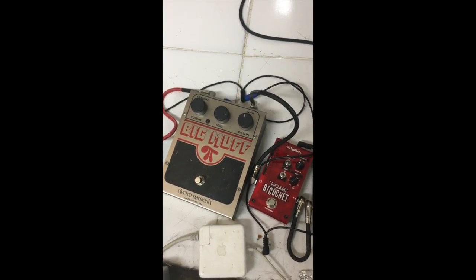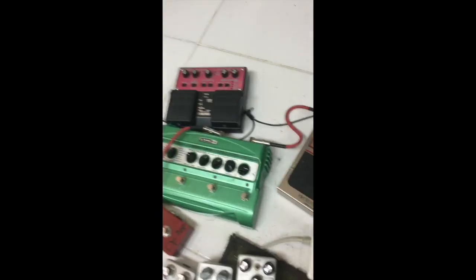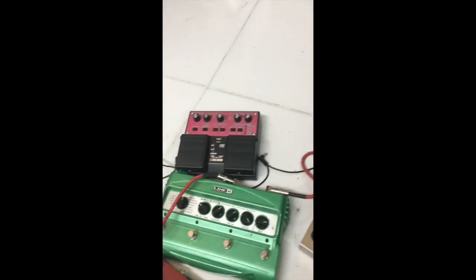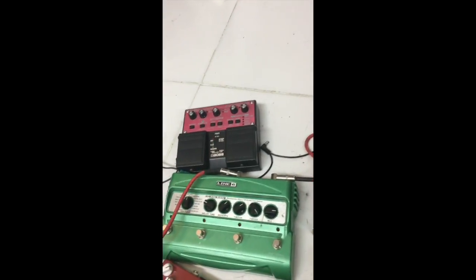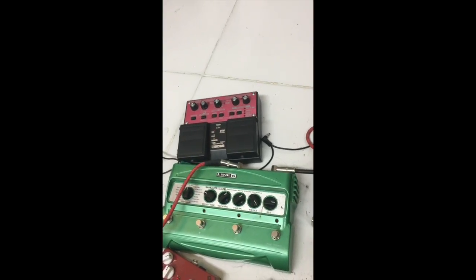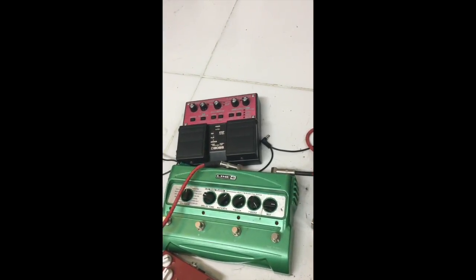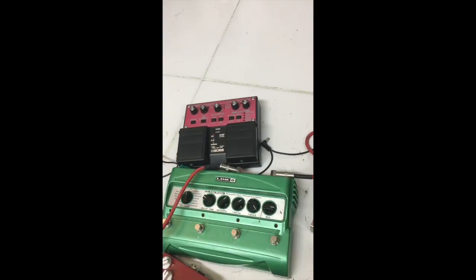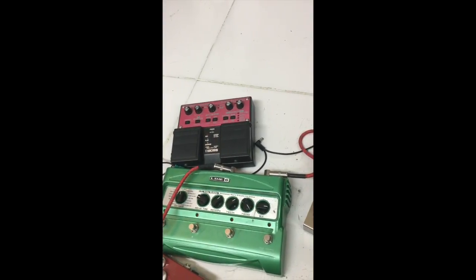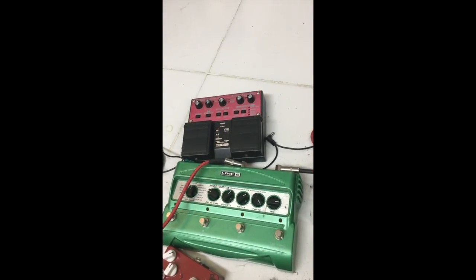$79 at the store. Let's see. Oh, over here. Now we're starting to get into some crucial area. This Line 6 DL4 is definitely, quite possibly, one of the best delay pedals, echo pedals, whatever you want to even call it, that there is.